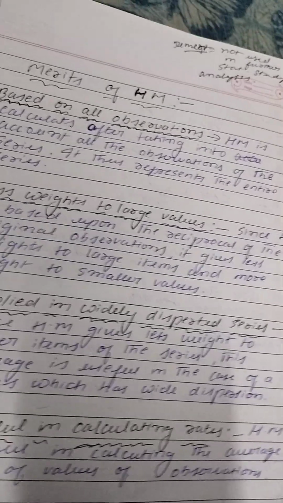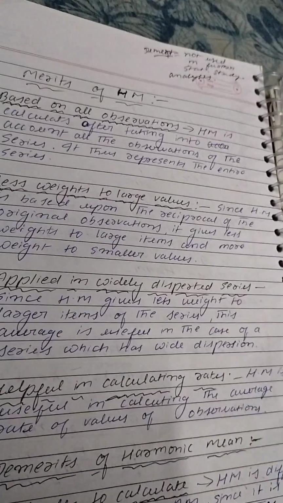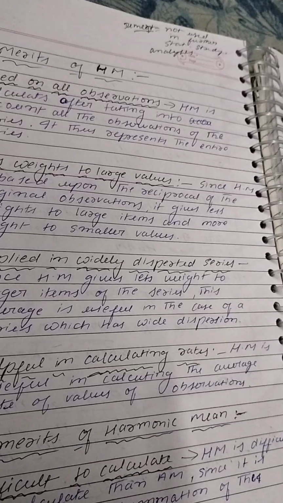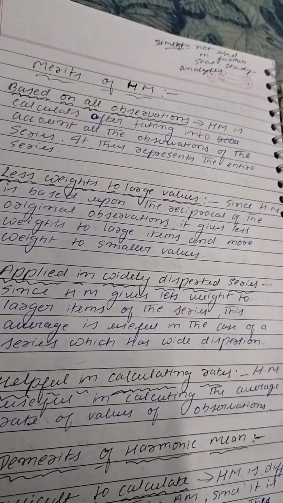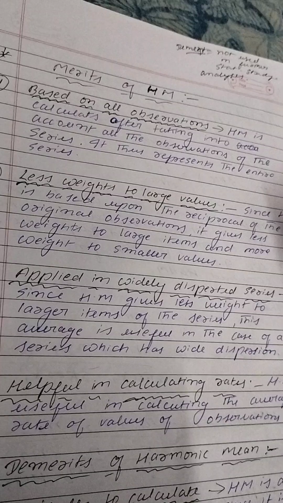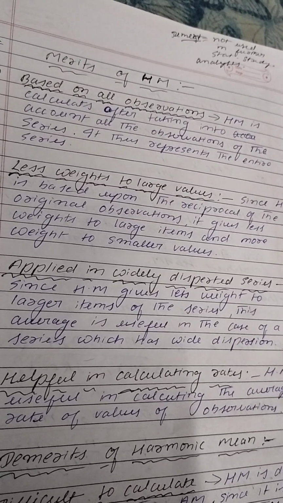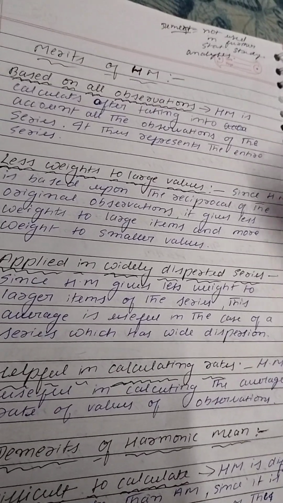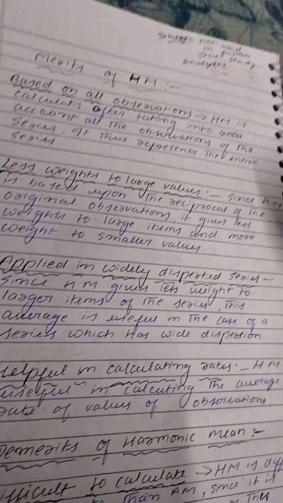Then let's move to the merits and the demerits of the HM. The first is that it is based on all the observations. Not only the harmonic mean, if you have studied the arithmetic mean and geometric mean, averaging is conducted on all the observations. So HM is calculated after taking into account all the observations of the series, and it thus represents the entire series. So this is one of the merits of the harmonic mean.